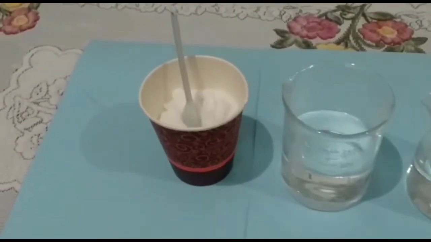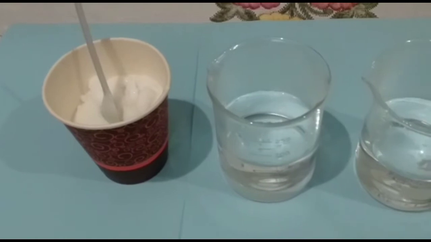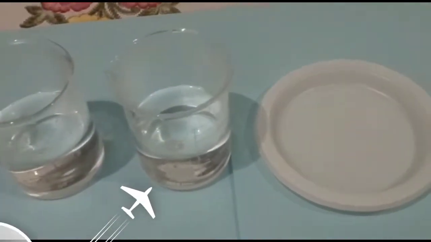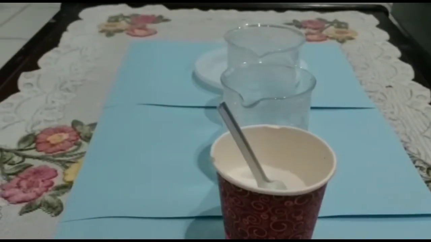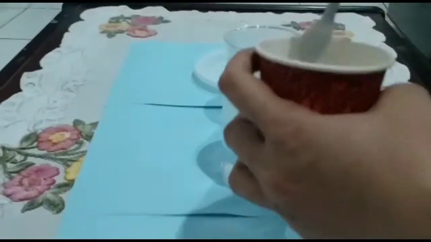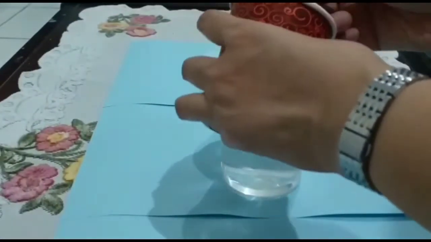Let's investigate what happens when a liquid evaporates from a solution. You will need salt, warm water, 2 beaker glasses and a plate.